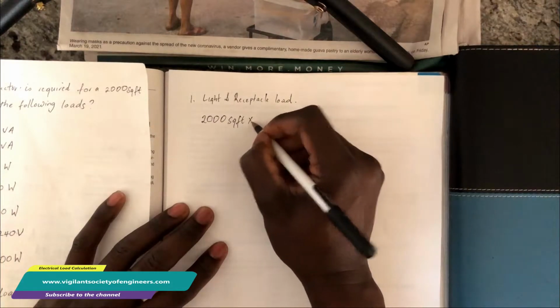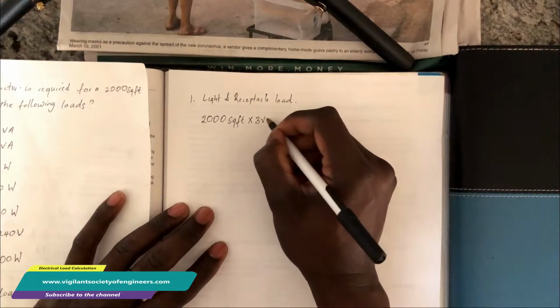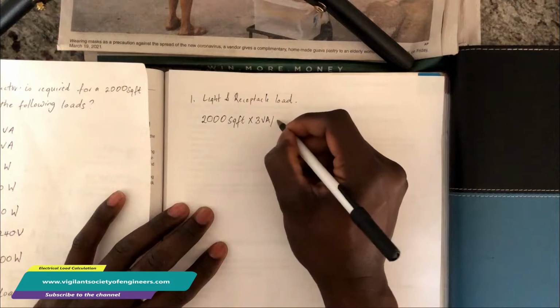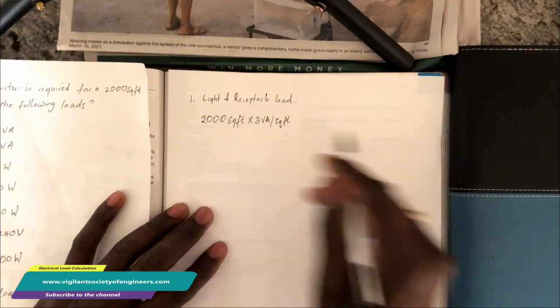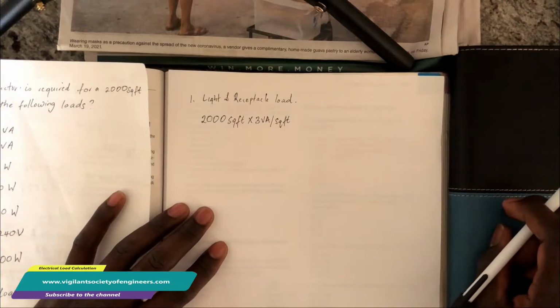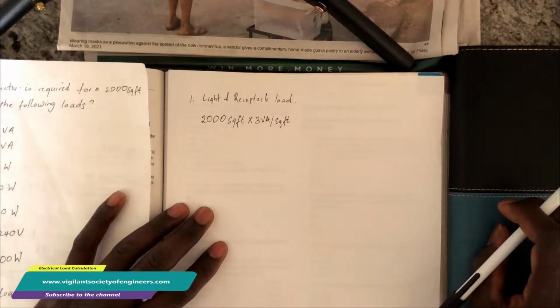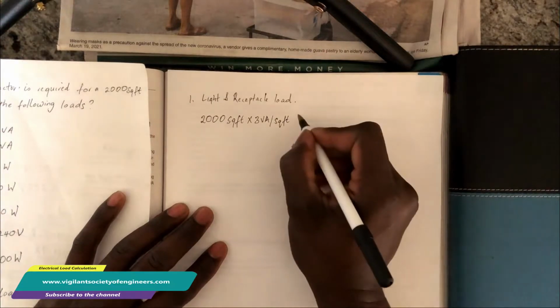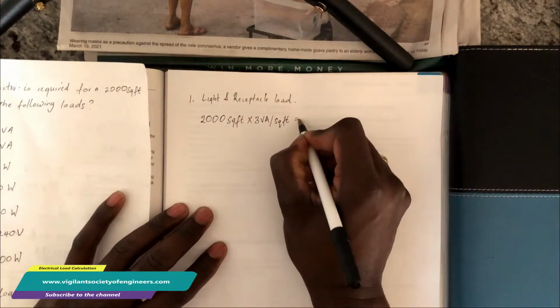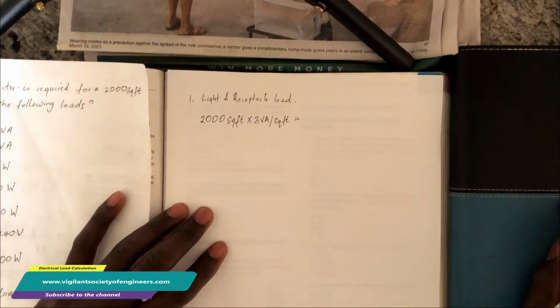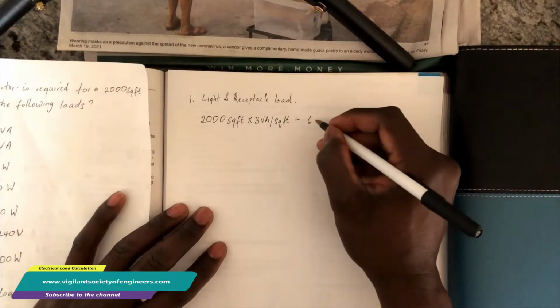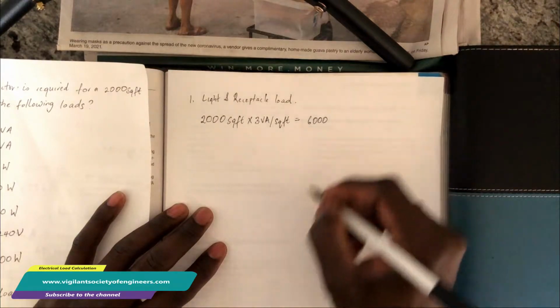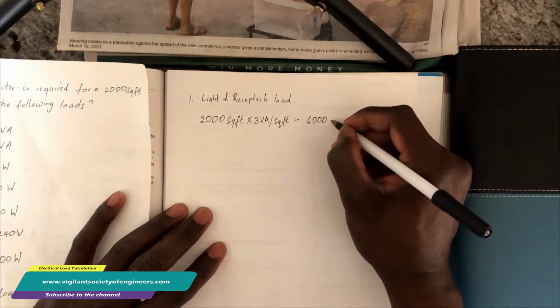So if we times this by 3 VA per square feet, this is going to give us our occupancy for lighting. This should work out to be 6000 VA.